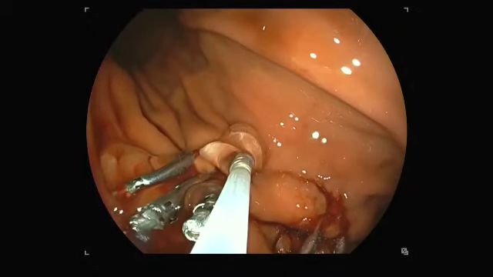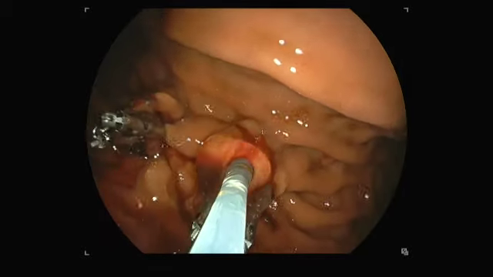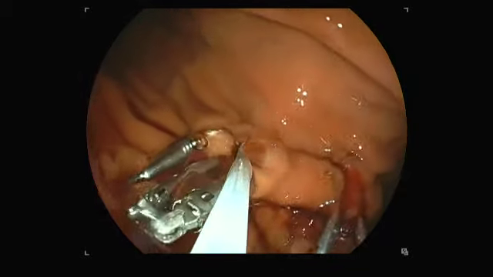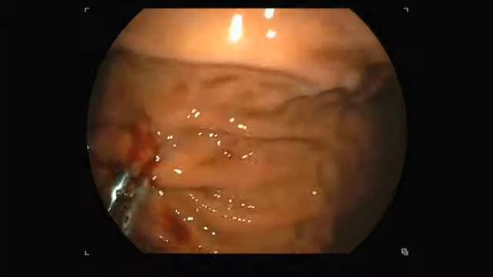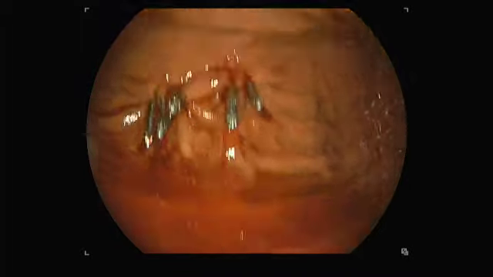So, important message: when you see somebody like this with low platelets and low white cell count, have a multidisciplinary discussion, work with the oncologist, and then consider endoscopic therapy.